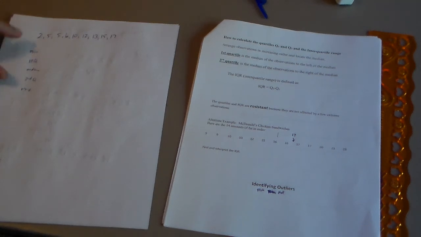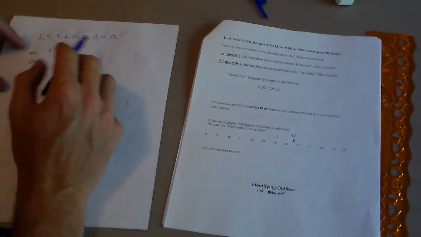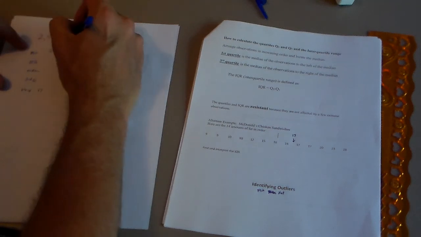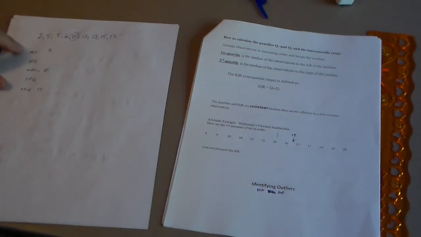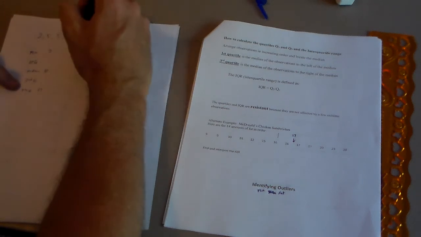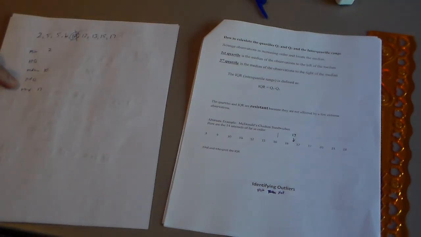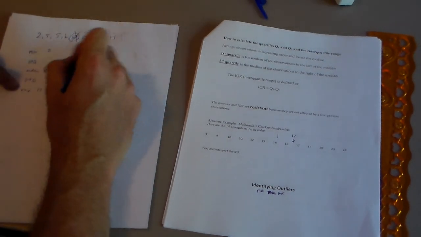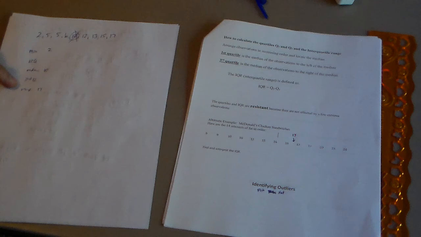Well, min and max pretty easy. 2 and 17, gotta love that. Now, we said there was 9 values, so the fifth value would be your median. 1, 2, 3, 4, 5, there's my median. Now, to find your quartiles, what you do is you put an X through your median. Okay, and then you find the median of the first half of your data and the median of your second half of your data. There's more than one way to do this, but this is the accepted way to do it with AP Statistics. Why there's more than one way? Great question. I think it's one of the most ridiculous things I've ever seen. However, it is what it is.